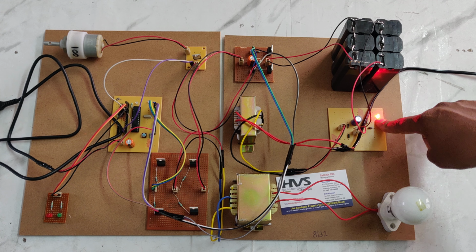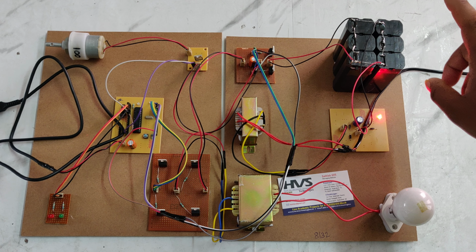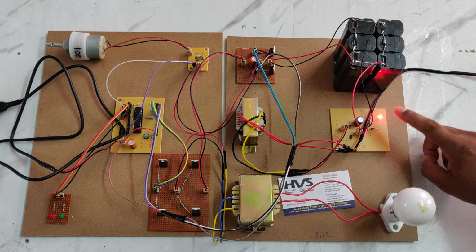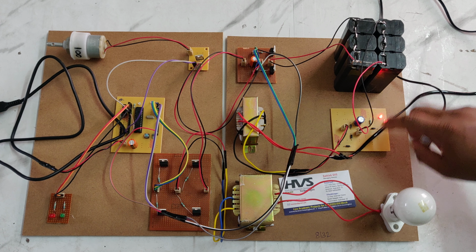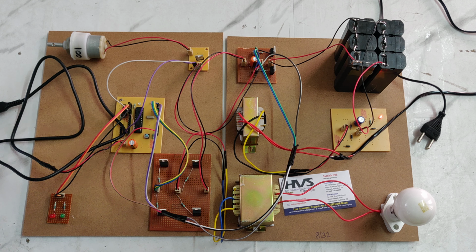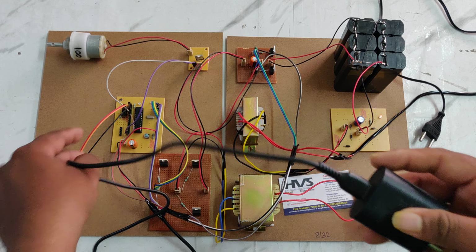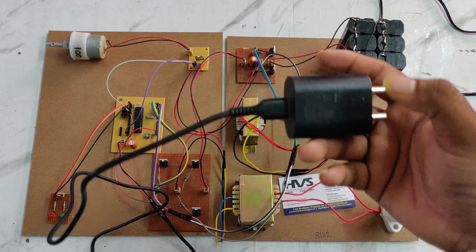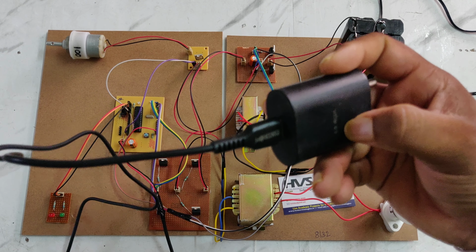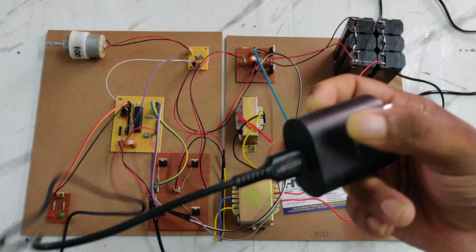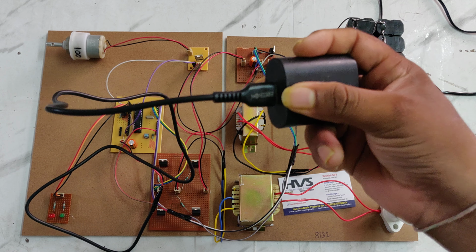Keep the charging circuit connected to the batteries, whether you use them or not, and keep charging for at least 3 to 4 hours. After that, remove the charging circuit switch and turn on the microcontroller switch. Here we are using this adapter to give the power supply to the microcontroller. It takes 230 volts of AC and provides 5 volts of constant DC with the help of a step down transformer, rectification, filtration and regulation. In the regulation, the 12 volts of DC becomes 5 volts of DC.